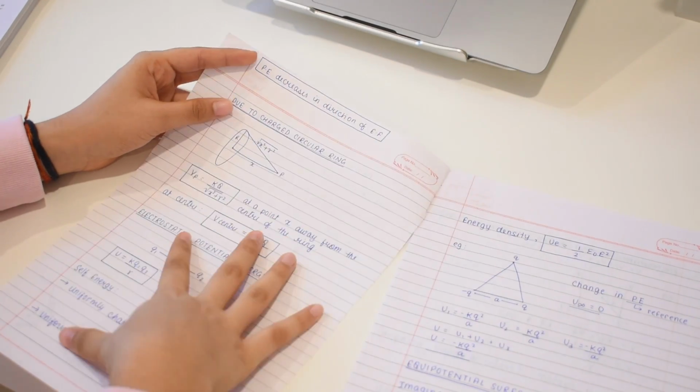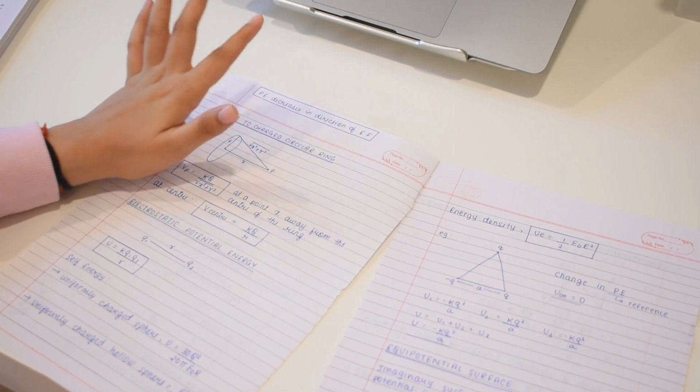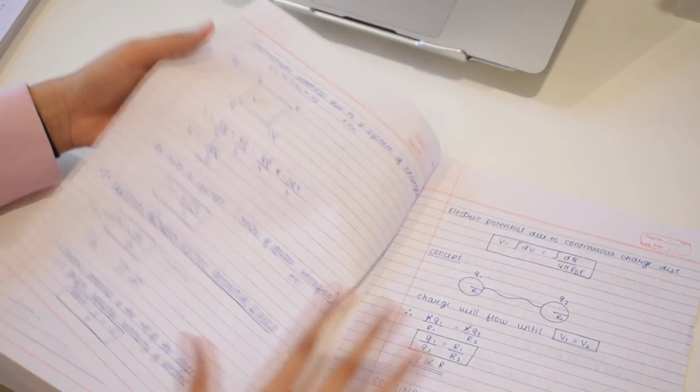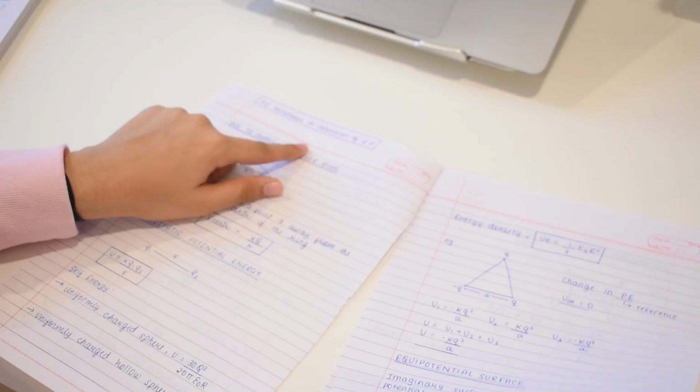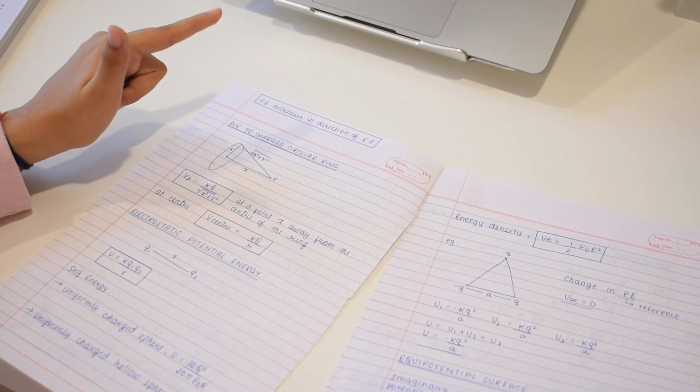So make sure it is related to your page, because अगर आगे कहीं पे होगा नहीं have written here, तो मान लो you are reading this page, then you might miss this out. So that is the reason I write it on the page where it is related to.